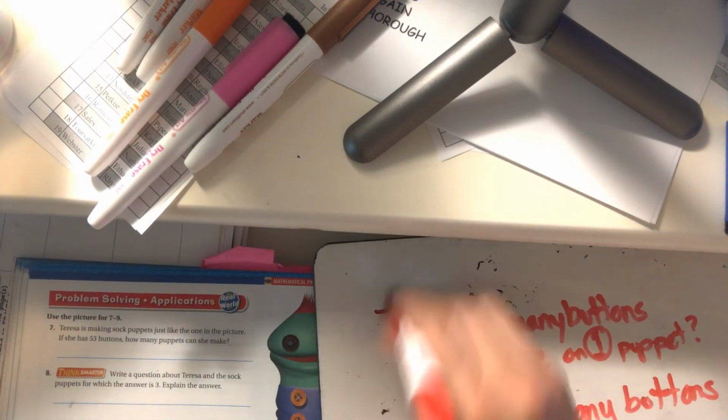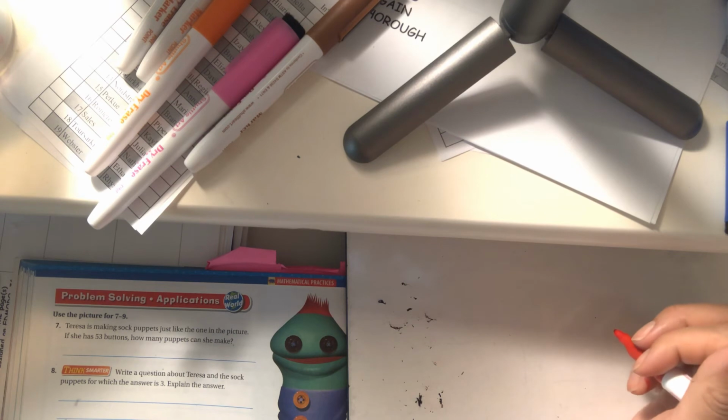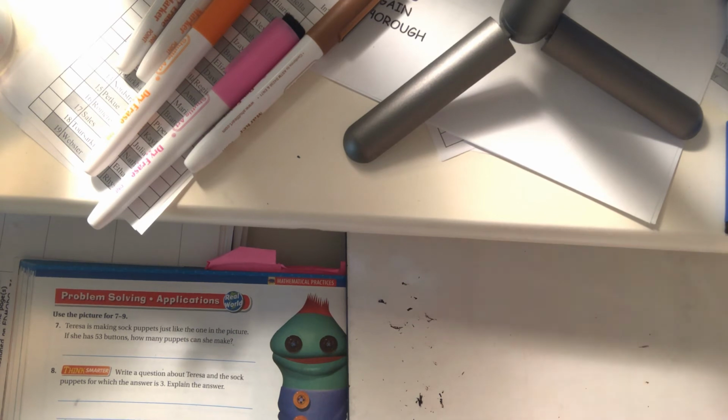Okay, let's go to number 8. Number 8 says, write a question about Teresa and the sock puppets for which the answer is 3. Explain. I don't really want you to go that far yet, so we're going to skip number 8. So do not do number 8. And then number 9, we're going to skip as well. Okay, so those two problem-solving ones I don't want you to do. I just want you to focus on trying to break problems apart right now. Let's move on to number 10.